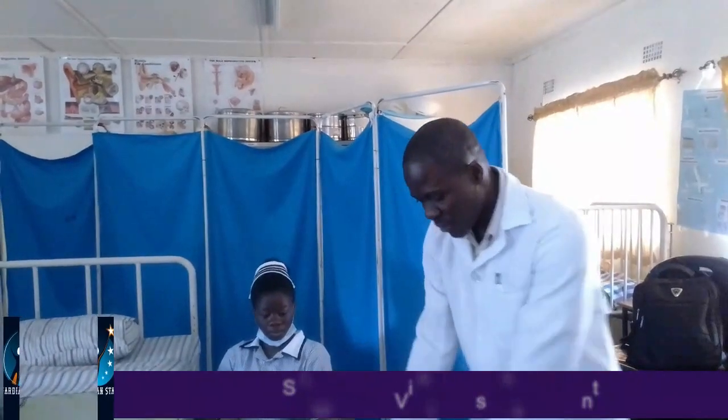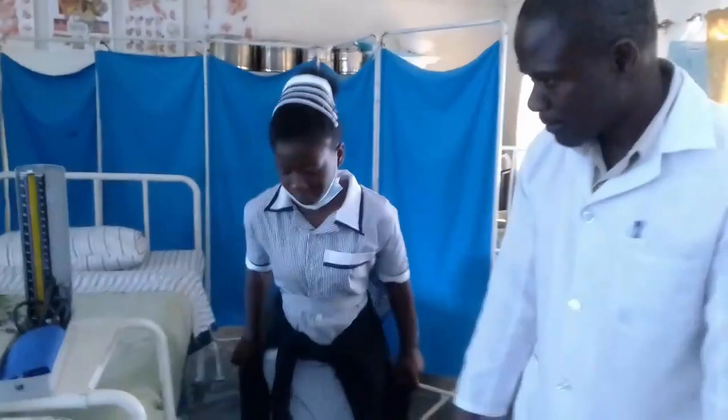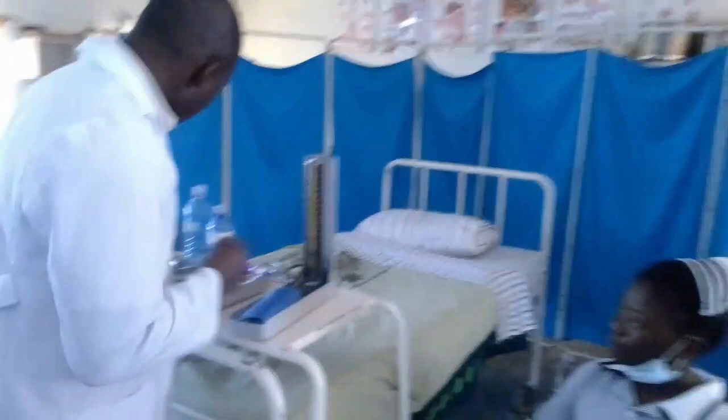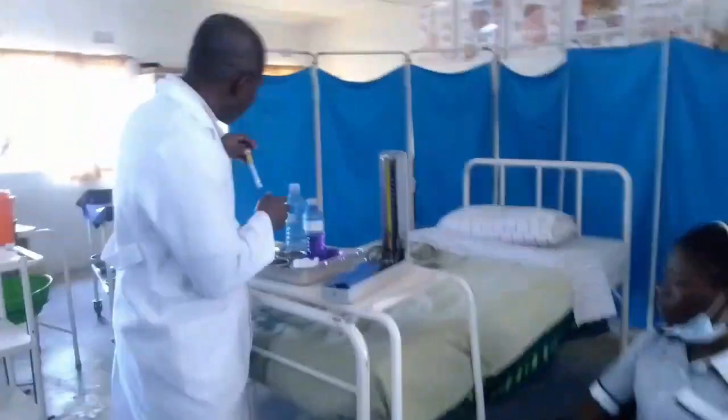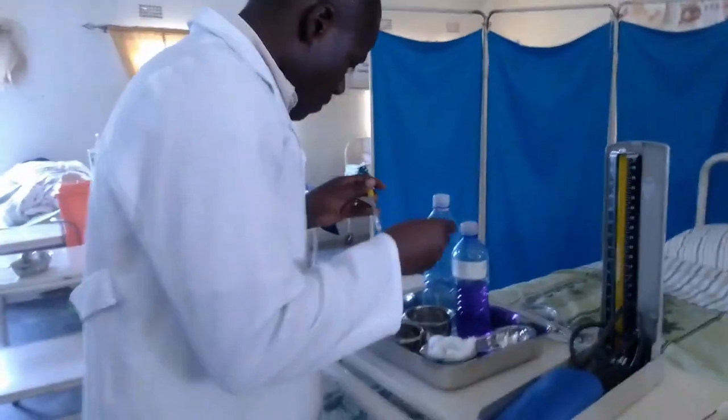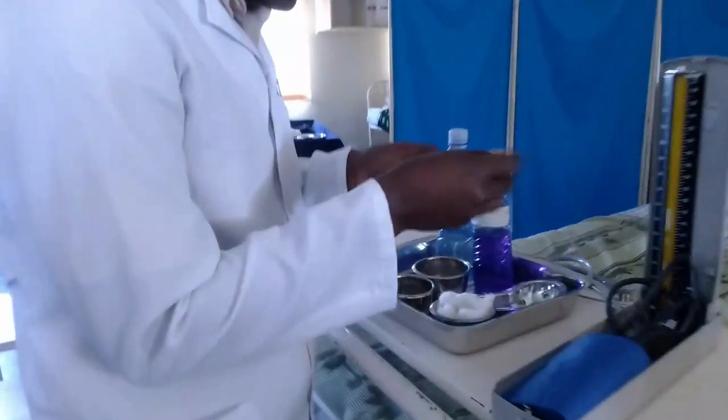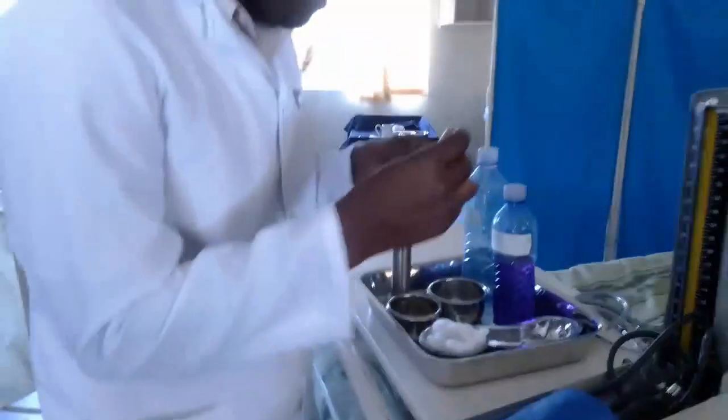So the first thing that you do, Ms. Kasapo can move closer. Ms. Kasapo has moved closer. So I'll have to get the thermometer. I have to choose. This is the thermometer I will use.